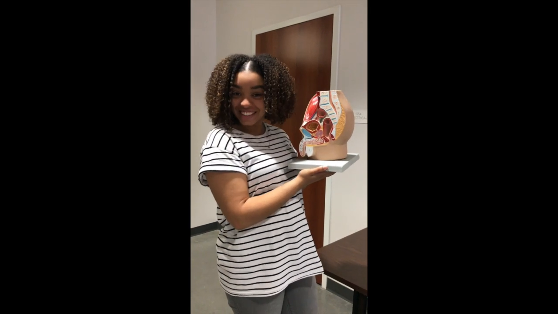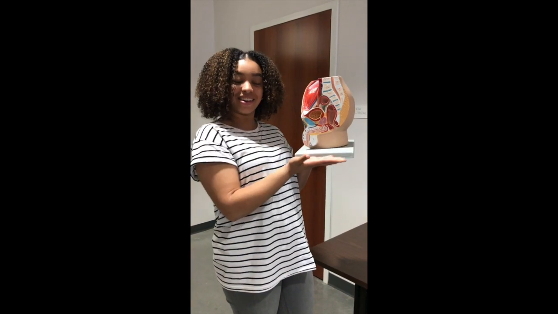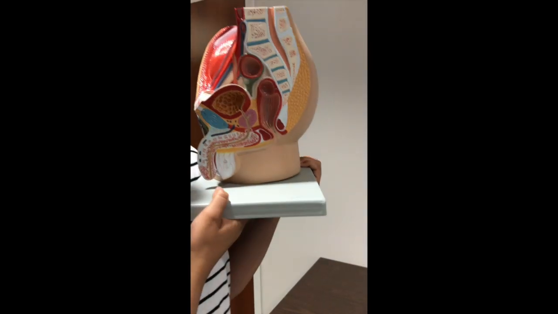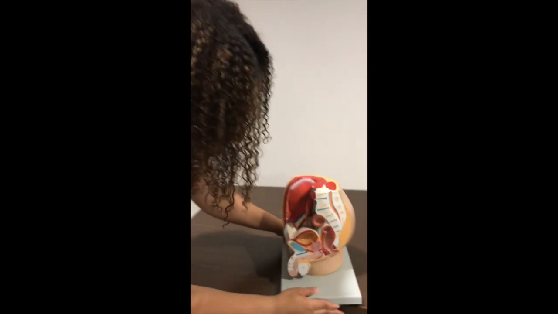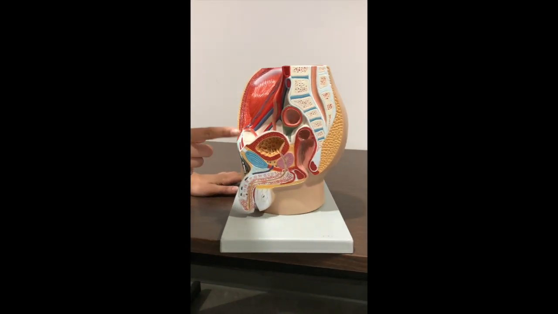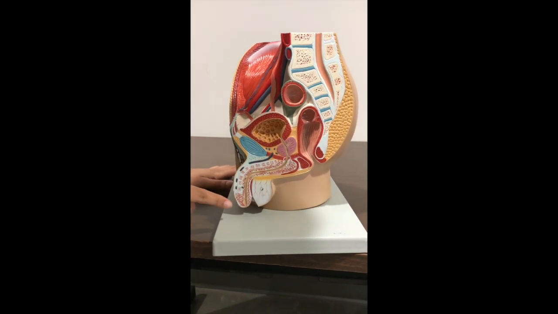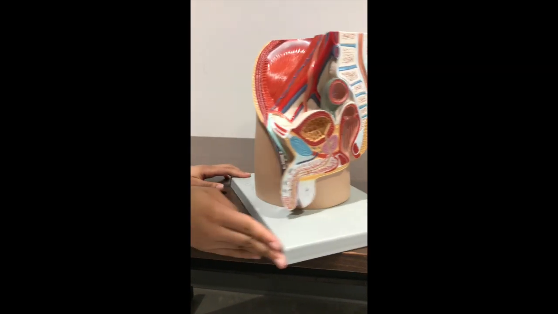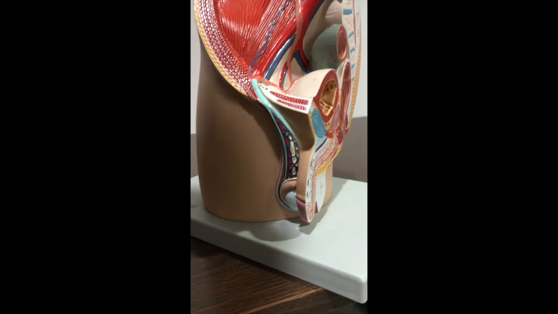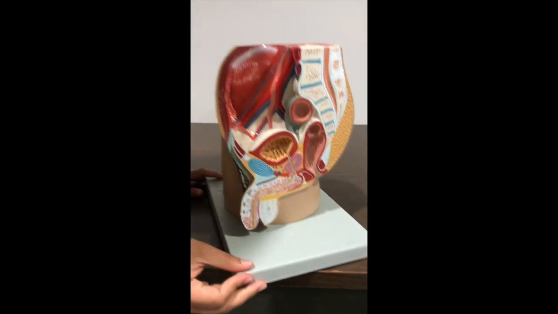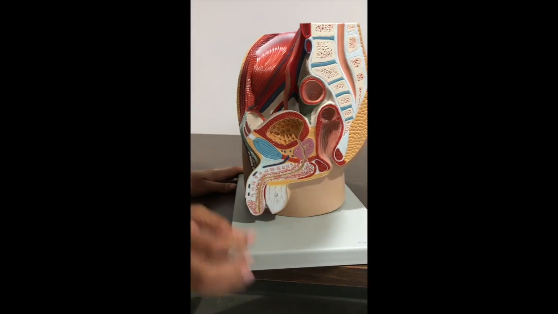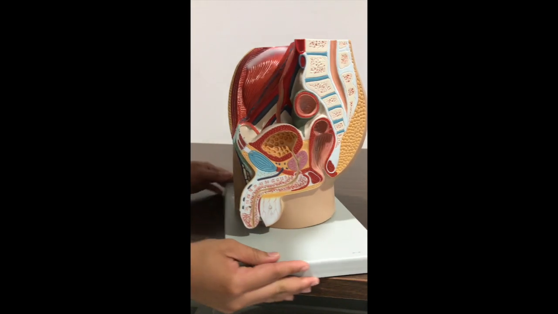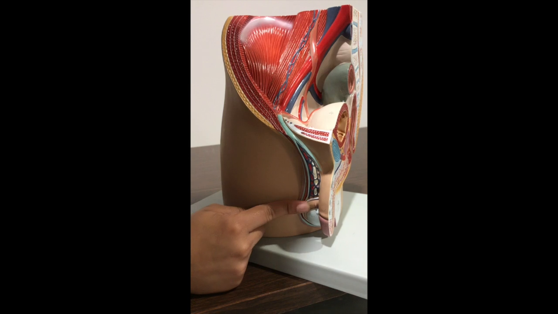So today I will be talking about the male reproductive system. We're going to start with the penis. This is the glans of the penis, the shaft, and on the outside is the foreskin, also known as the prepuce. And then over here we have the testes, the scrotum, and the epididymis.